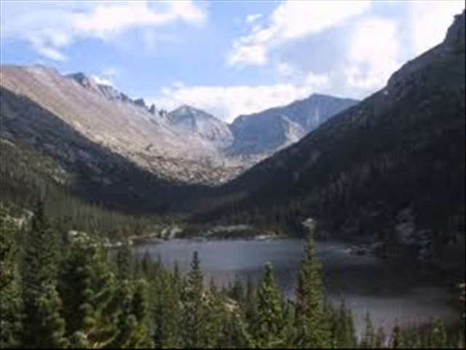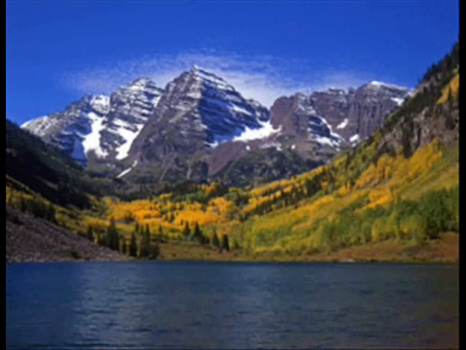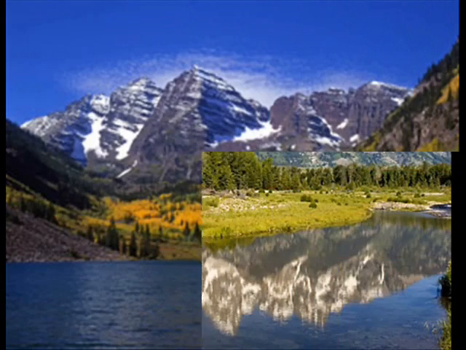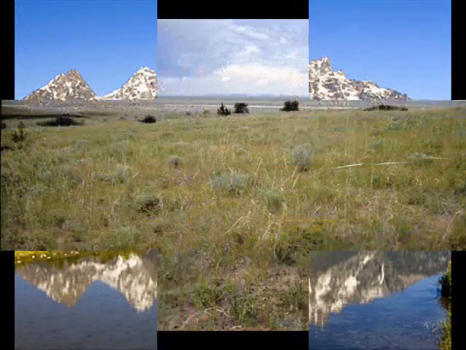Next to form in the west were the Rocky Mountains. They were created when two of the Earth's tectonic plates smashed together and the Rocky Mountains were born. They are currently the highest mountains in Canada.